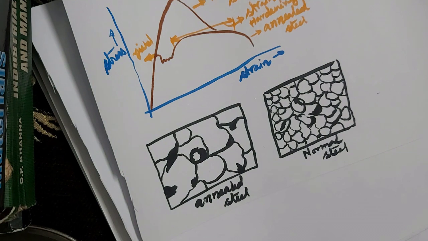So for the annealed one you will get coarse grain. Due to this the deformation was like that, and for the fine grain of the normal steel, here it is fine grain, that's why the deformation was like that. So in both cases deformation has been changed.